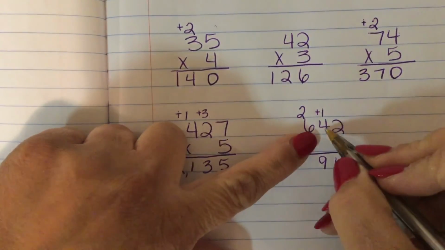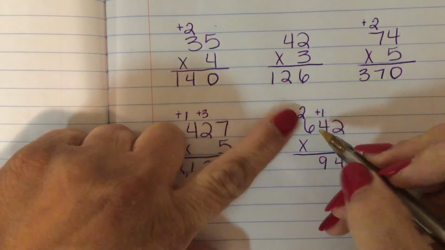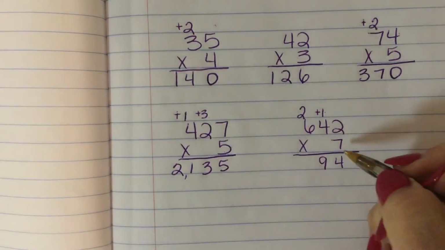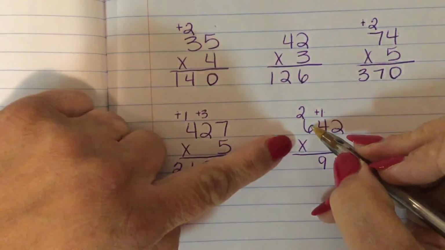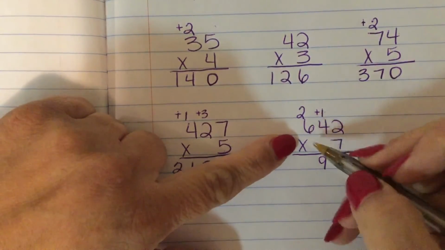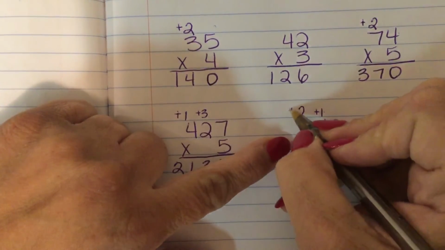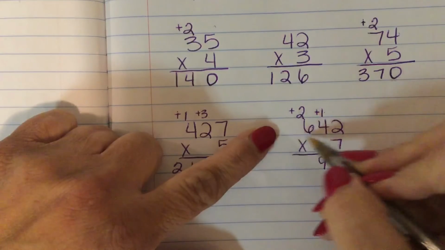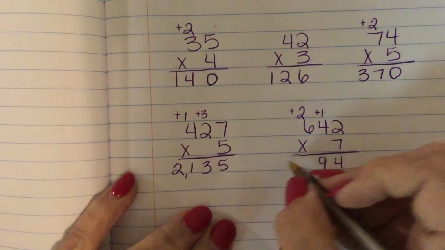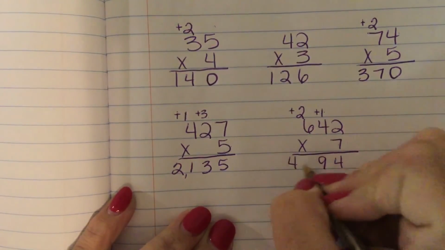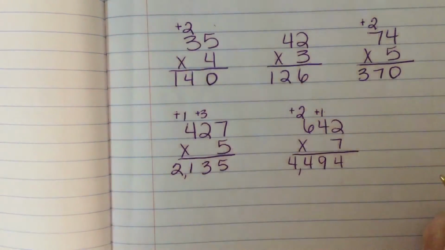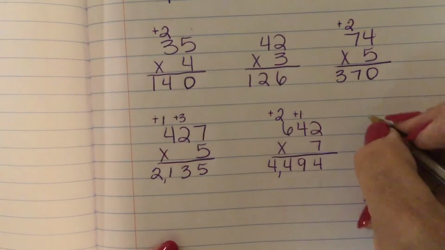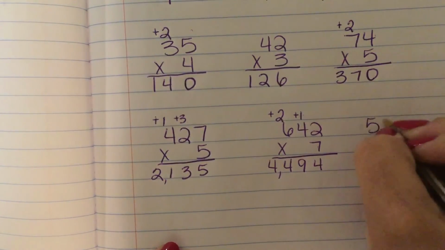Okay, 7 times 4 is 28, plus 1 is 29. Because there's another digit here, I carry the 2 and I just bring down the 9. Now, 7 times 6. 7 times 6 is 42, plus 2 is 44. There's no other digits in this factor to carry to. So I'm going to put the 44 down into my product. All right, multiply this one.